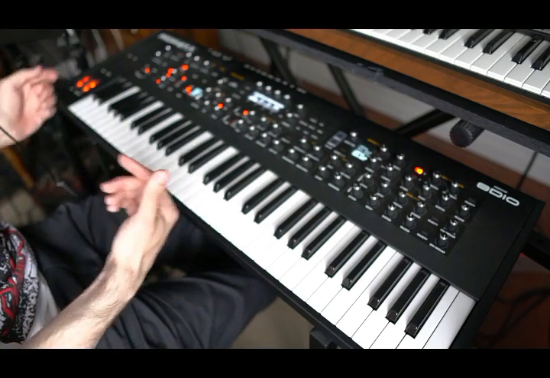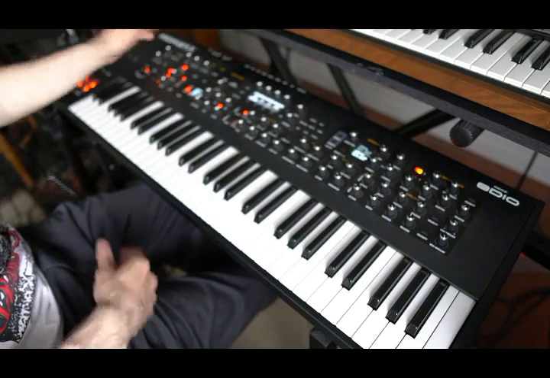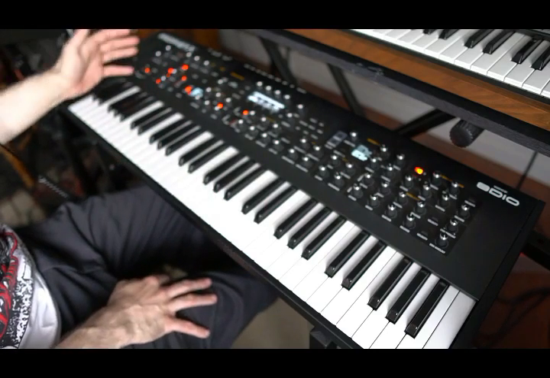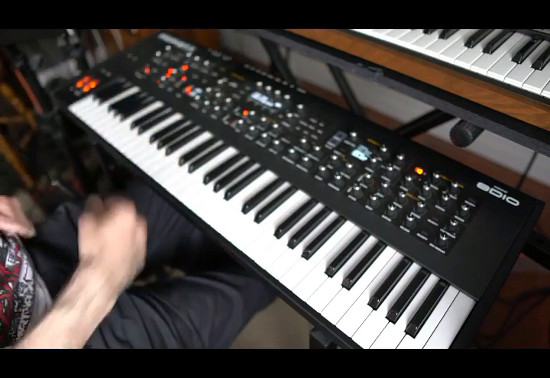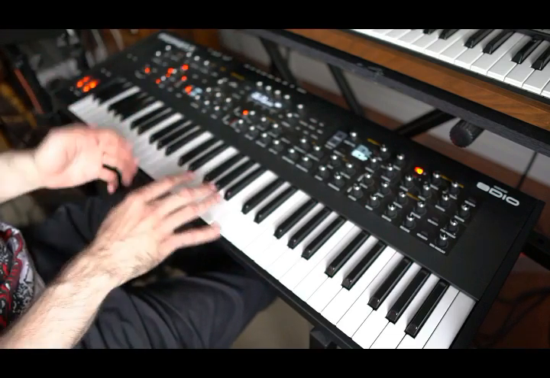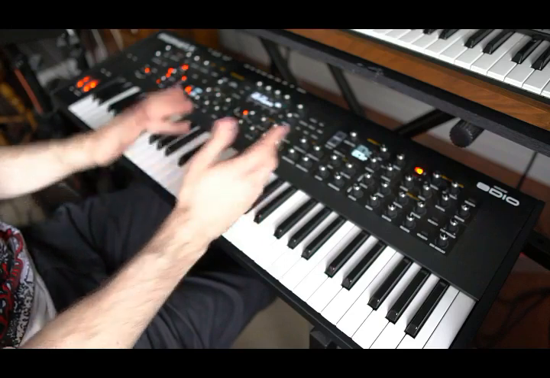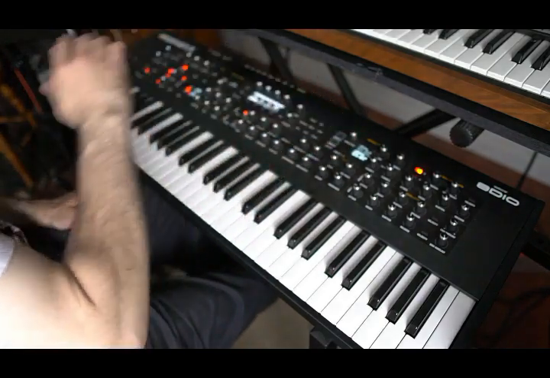Okay. So let's do an initialize patch. How you do that on sequential synths is very simple. Just go down, up on the transpose button, hit hold, and you're in a basic program. So that'll give you a sawtooth wave. And you can just turn that down.